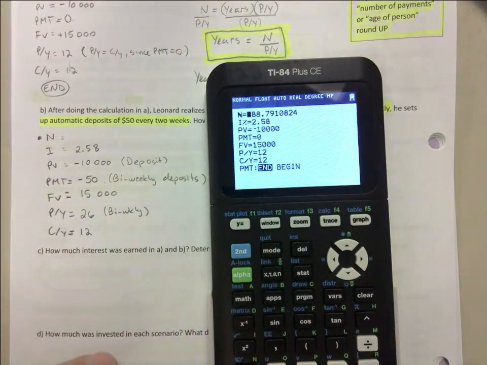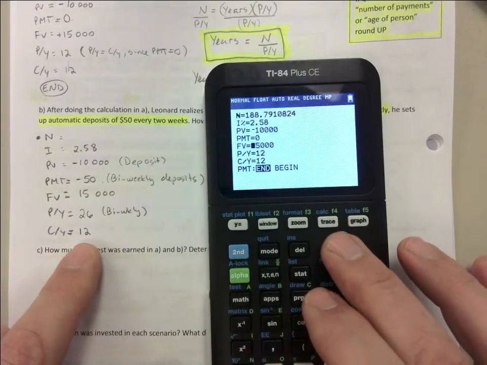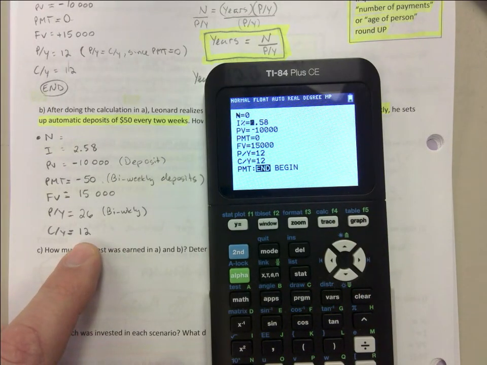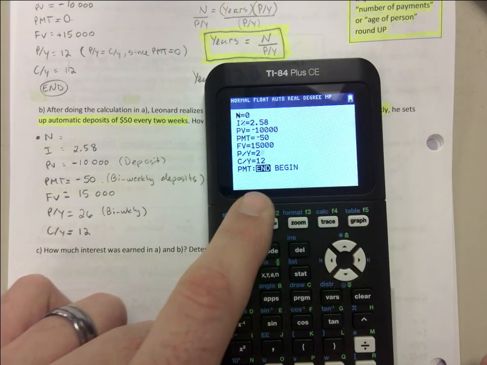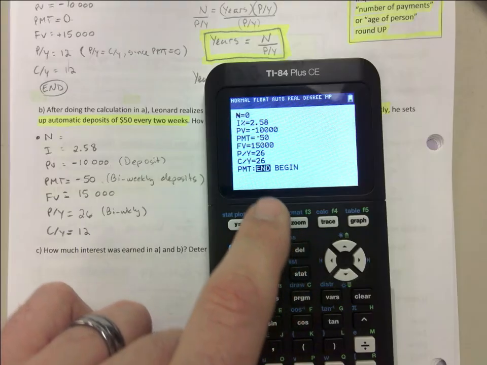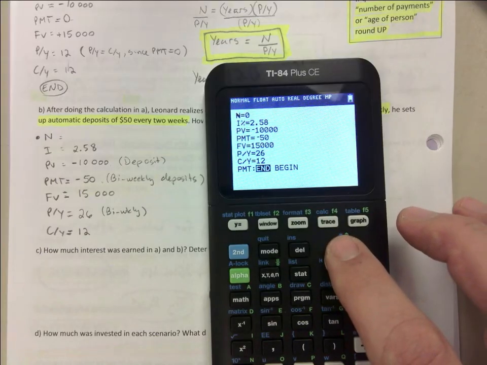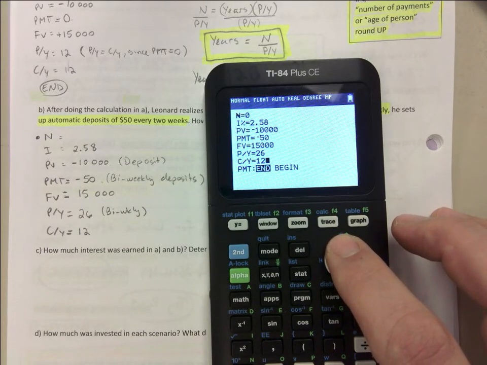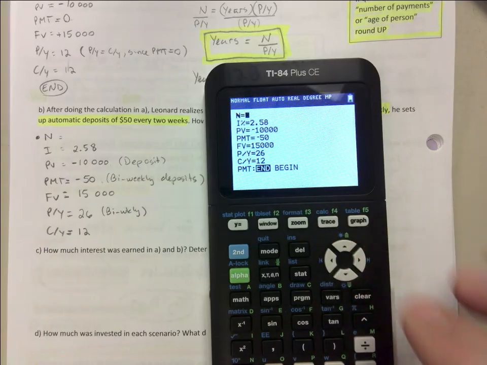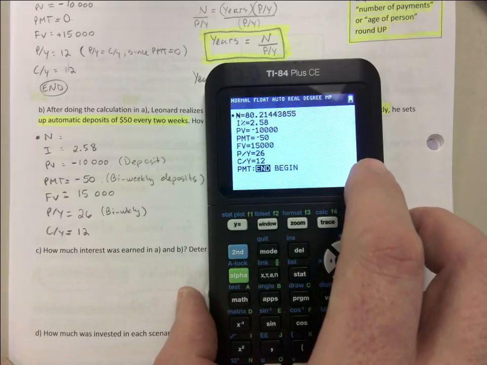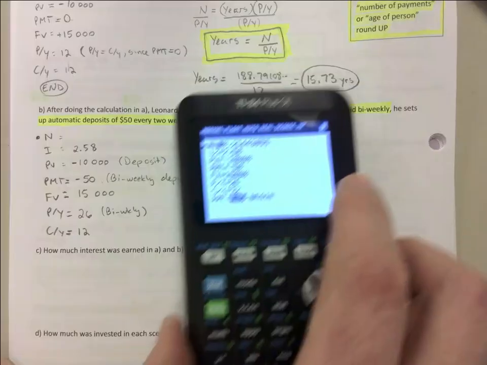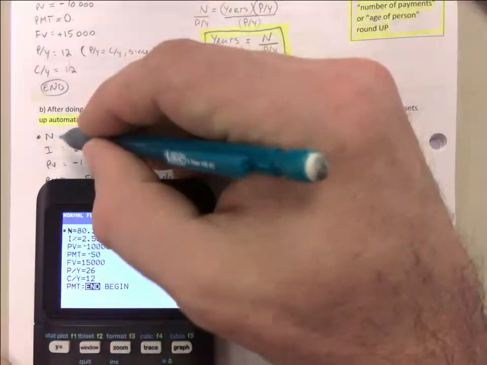Apps, enter. I'm going to change N to 0 for now. I'm leaving that the same. I'm changing that to negative 50. I'm changing P/Y to 26, but watch out. As soon as you hit enter, it changes C/Y to 26 also. You don't want that, okay? You want it to stay at 12. Then you go all the way to the end, alpha, enter, and there it is. It's 80.2144. For now, I'm going to write down all of it.